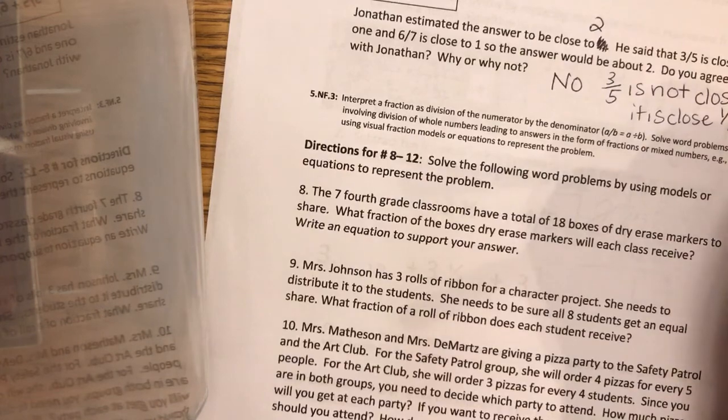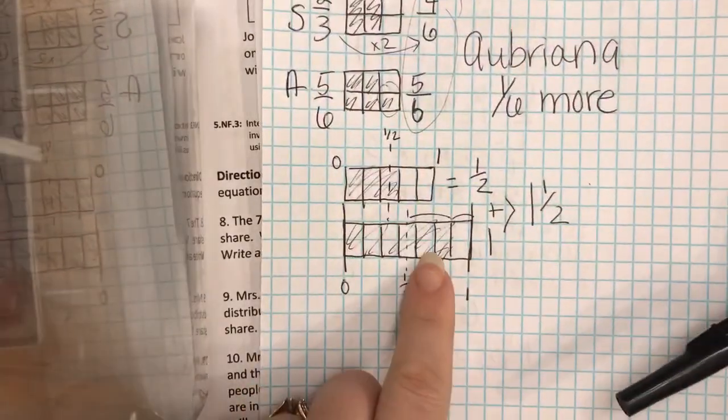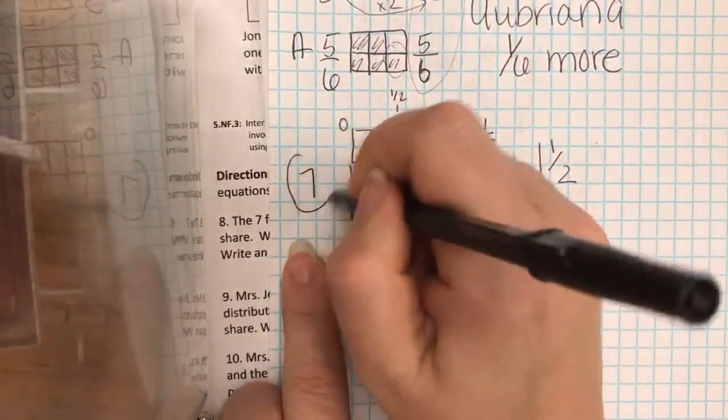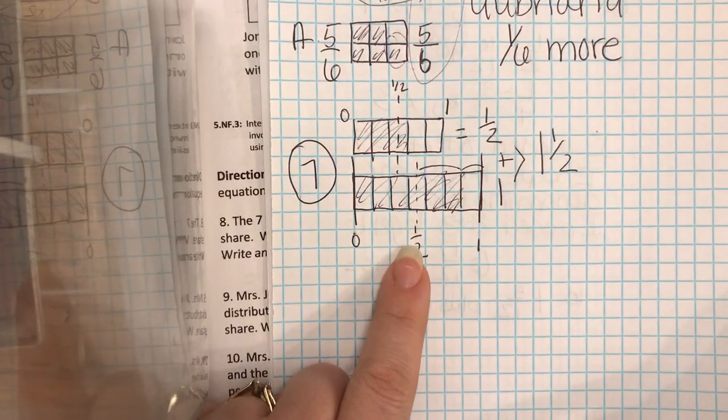So 1 plus 1/2 equals 1 1/2. Oh, sorry. So I also know that because I proved it over here with my work. I didn't just answer, I showed my picture to prove it. You need to do the same.